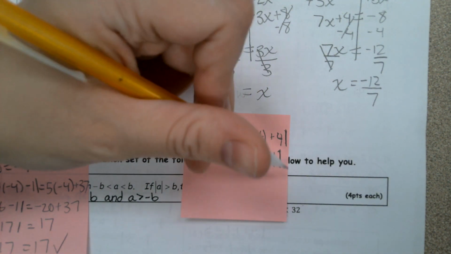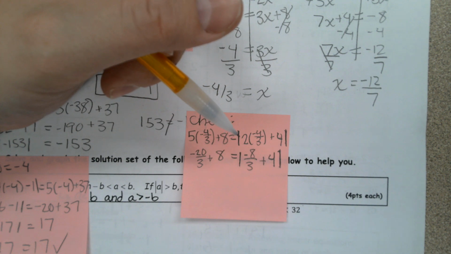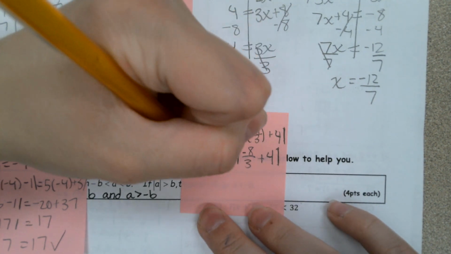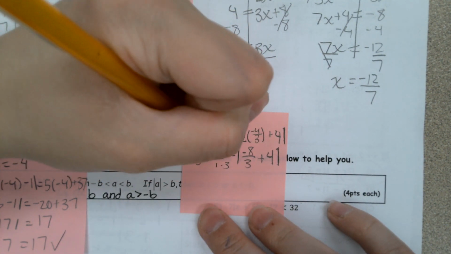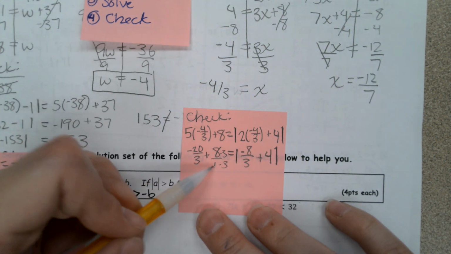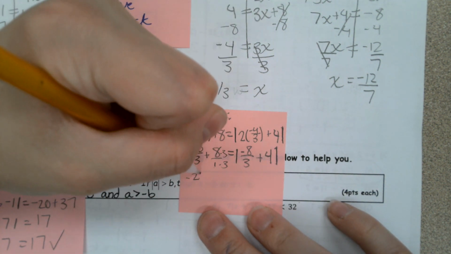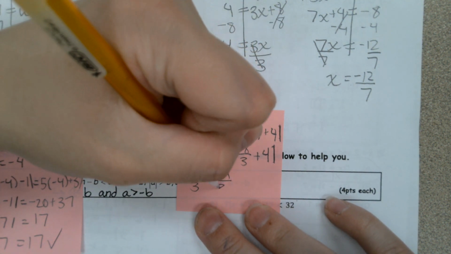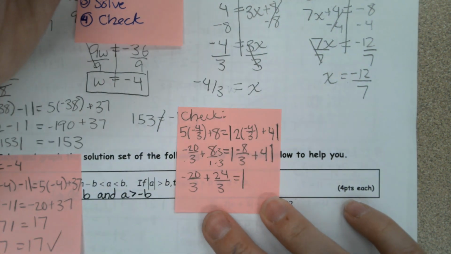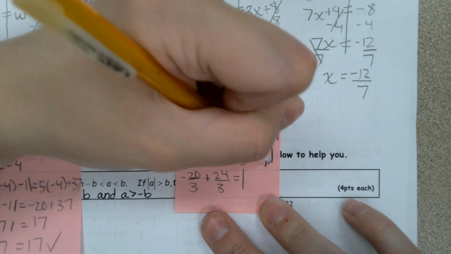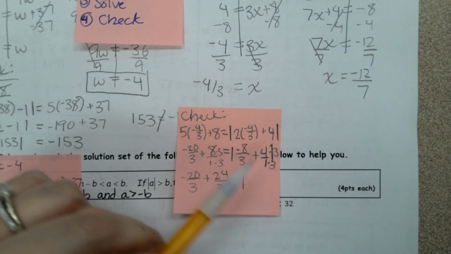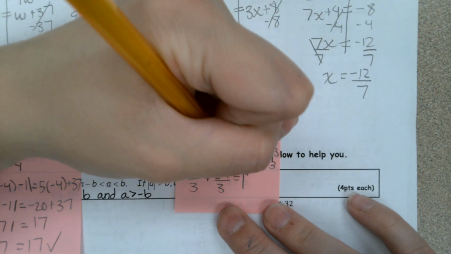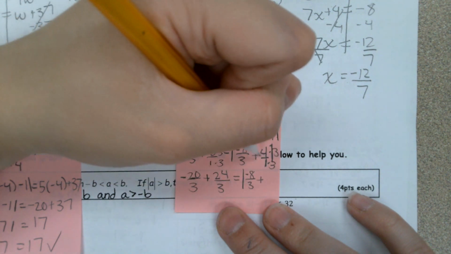So now that I have all that plugged in, I can simplify it. I'm going to need to get some common denominators, though, because of the fractions. So 8 over 1, I'm going to multiply top and bottom by 3 so that I can get a 3 here, just like I need it here. So it gives me negative 20 over 3 plus 8 times 3 is 24 over 3 equals, same thing with the 4. You multiply top and bottom by 3 so that I can add these together. So I have negative 8 over 3 plus 12 over 3.